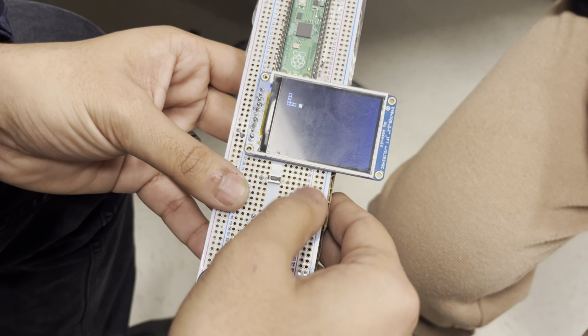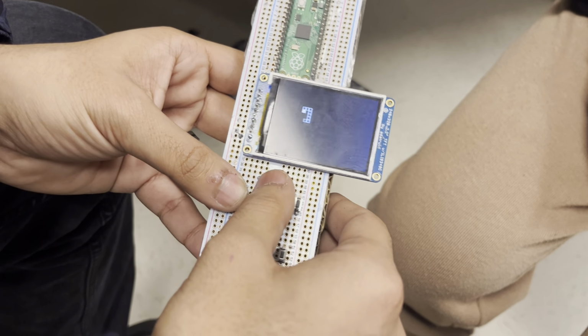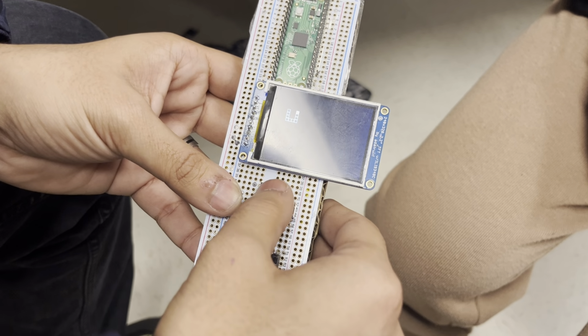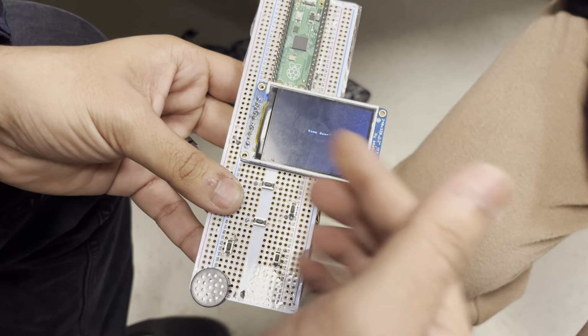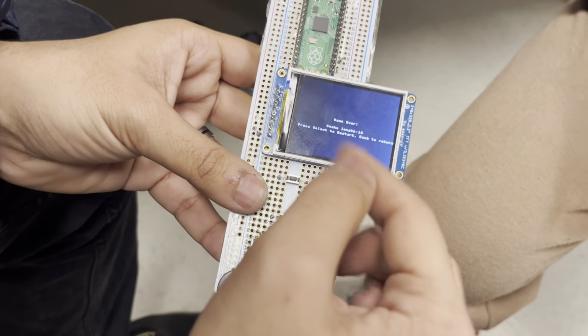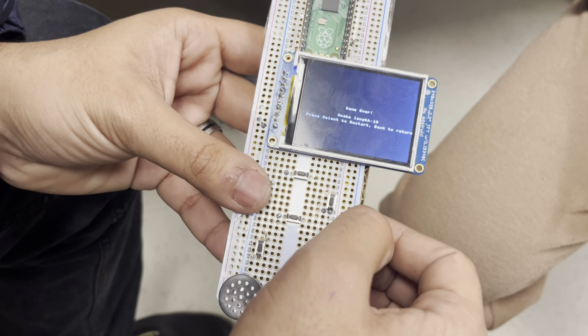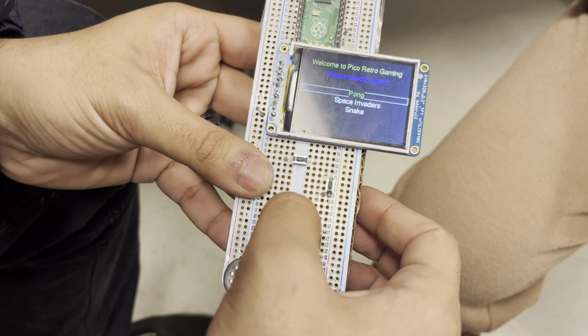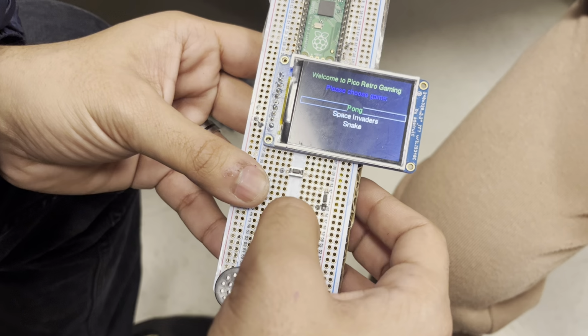The food item is generated randomly at some random coordinates on the screen, and if the snake bites itself, it's over, and then you can see the final score that you got. And again, to go to the main menu, we just have to press the back button.